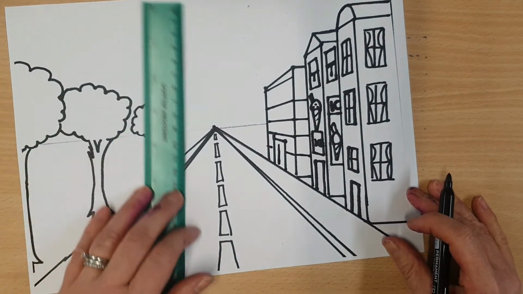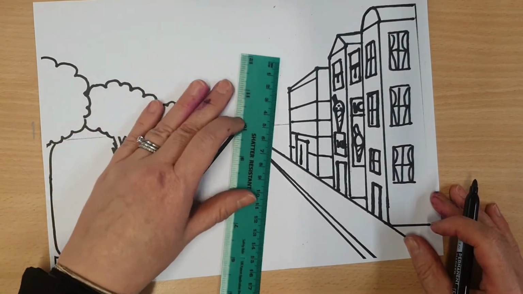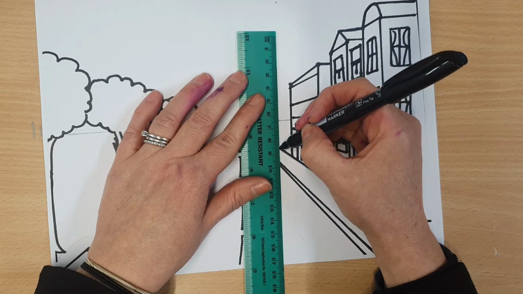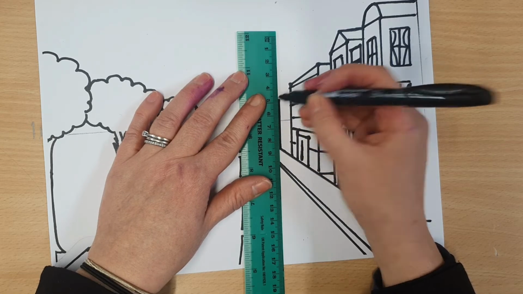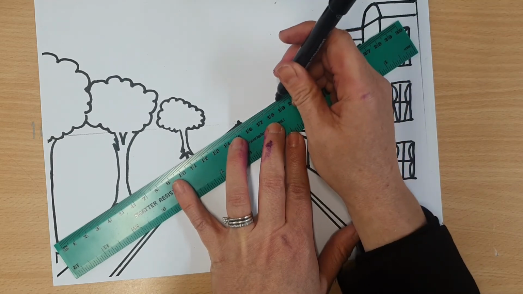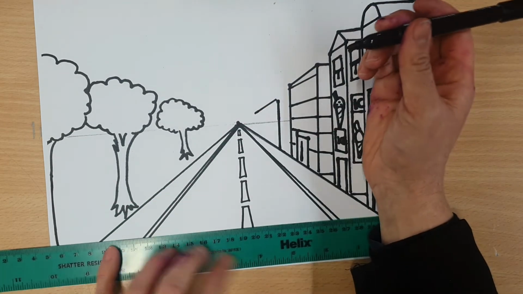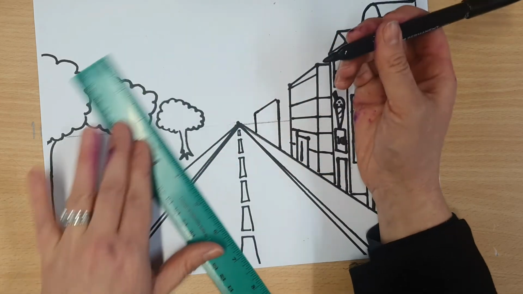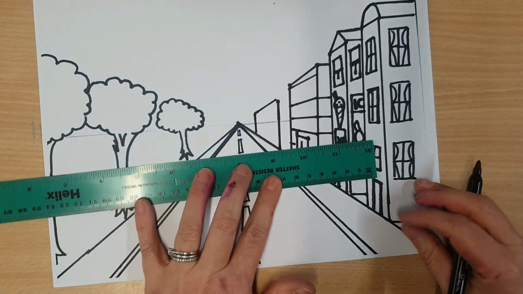Now, if you're feeling brave, you can try and draw another building. It's going to get smaller. Obviously, we're going to follow the line of perspective, so it gets smaller like that. So that's the front of my building.